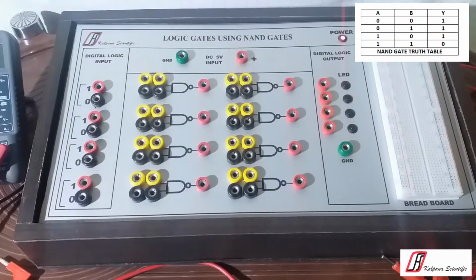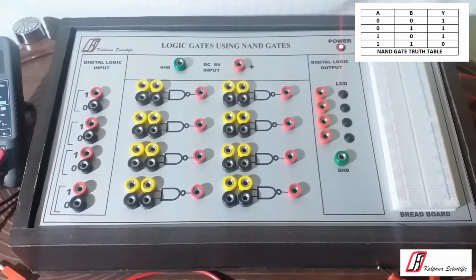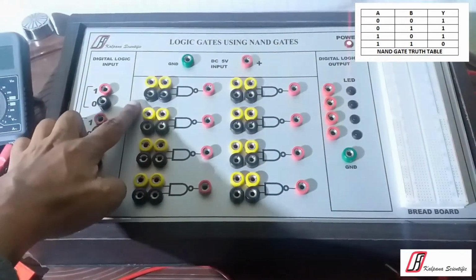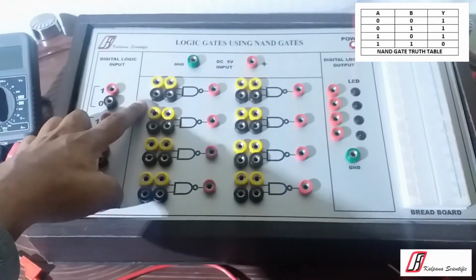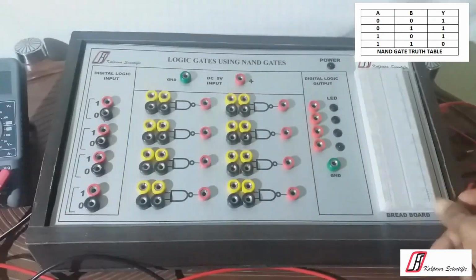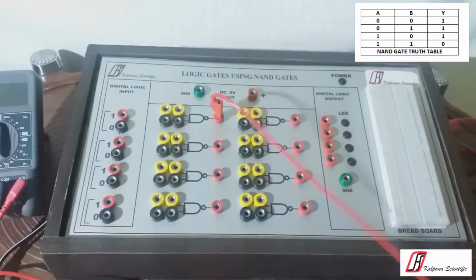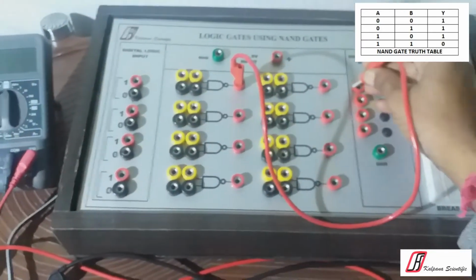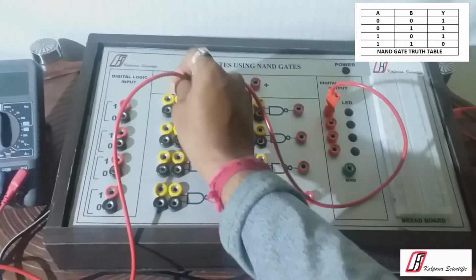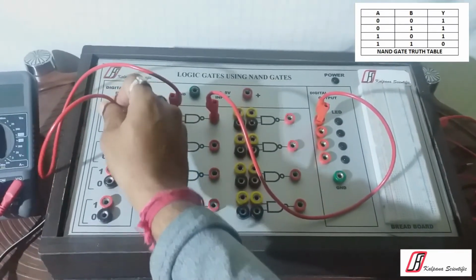Let's verify the truth tables of NAND gate. Here we are assuming the yellow connector of NAND gate as A, black connector as B and the red connector of output as Y. Now connect the output of first NAND gate to the digital logic output section via patch cord, and both the inputs of this NAND gate to logic low input of digital logic input section.